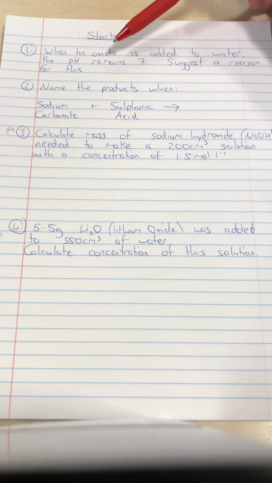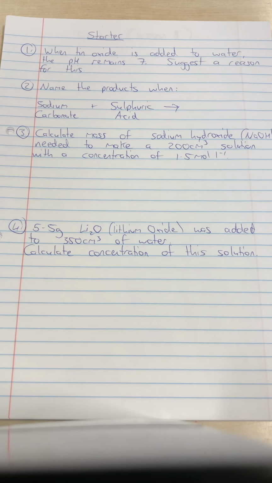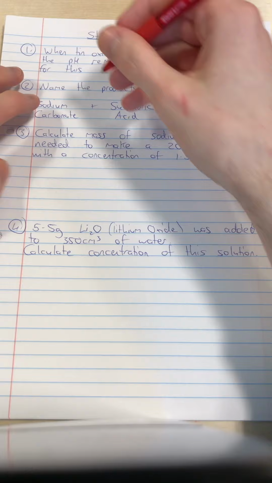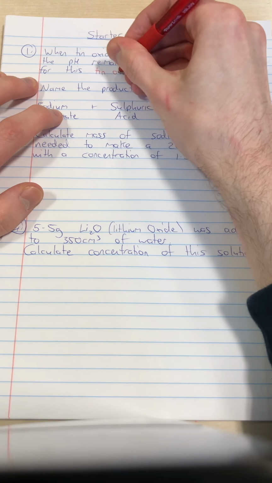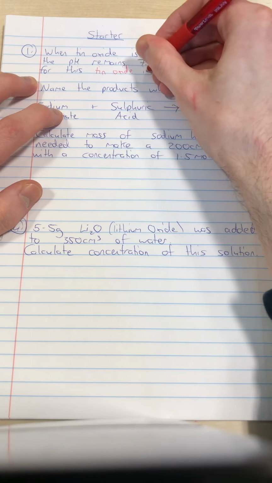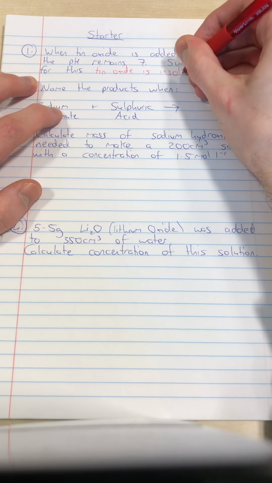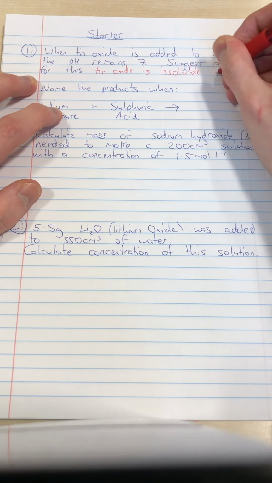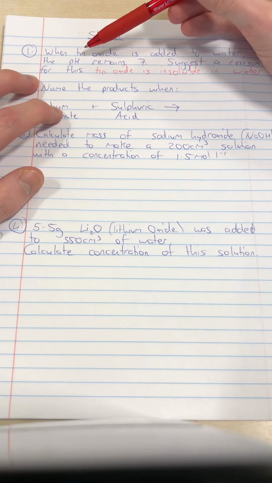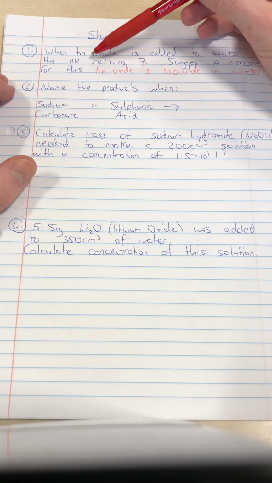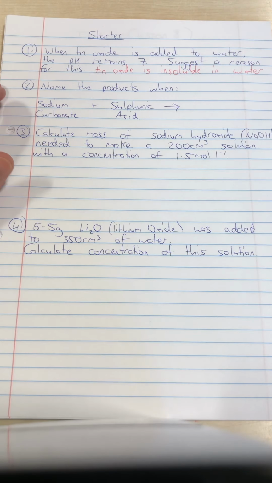So question 1, when tin oxide is added to water, the pH remains 7. Suggest a reason for that. Now if the pH isn't changing, that must mean that tin oxide is insoluble in water. Okay? Now if it was soluble, because it's a metal oxide, we would expect the pH to be alkaline.